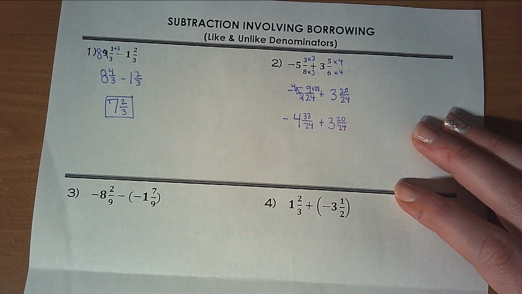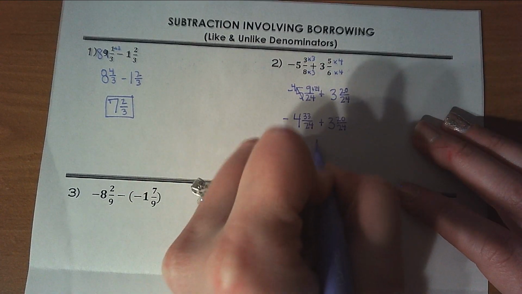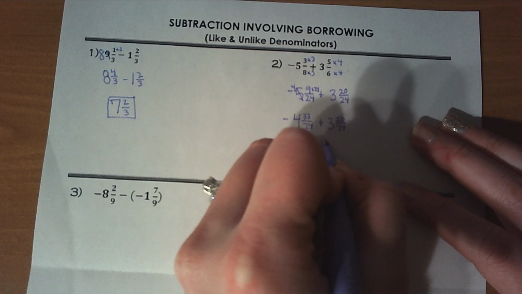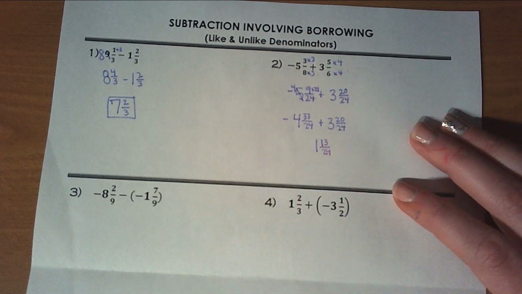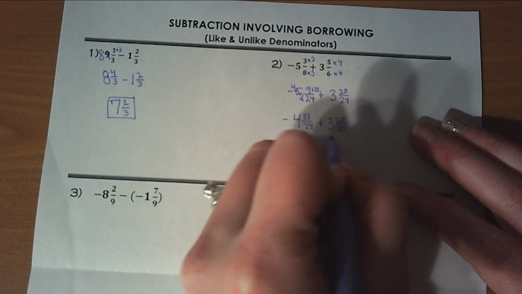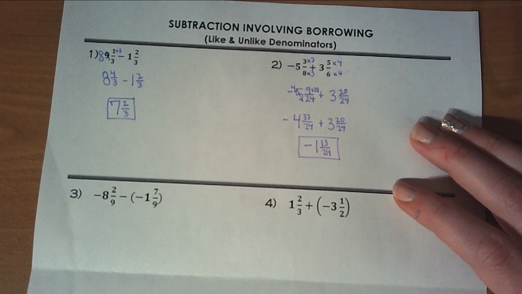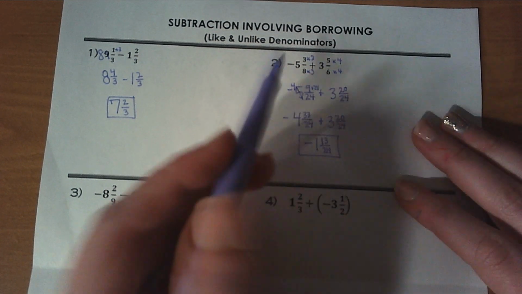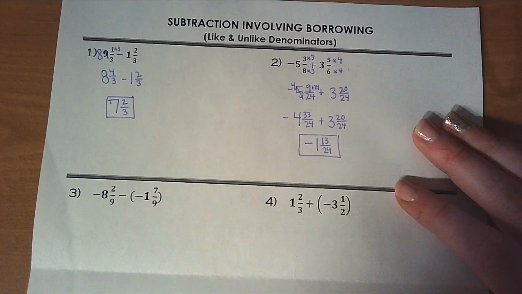Now I can do my subtraction. 4 minus 3 is 1. 33 24ths minus 20 24ths is 13 24ths. And I can keep the sign of the higher number, which in this case is negative. So I've got -1 and 13 24ths as my final answer for -5 and 3/8 plus 3 and 5/6.